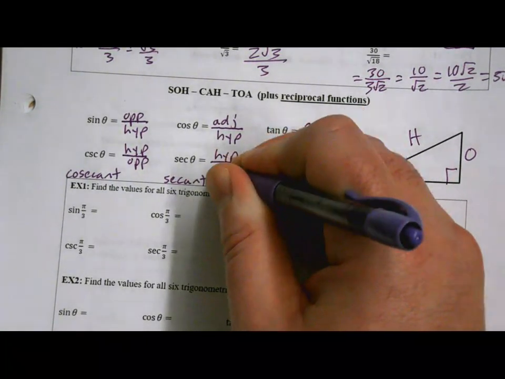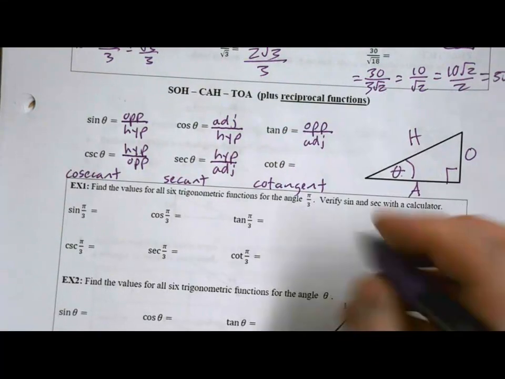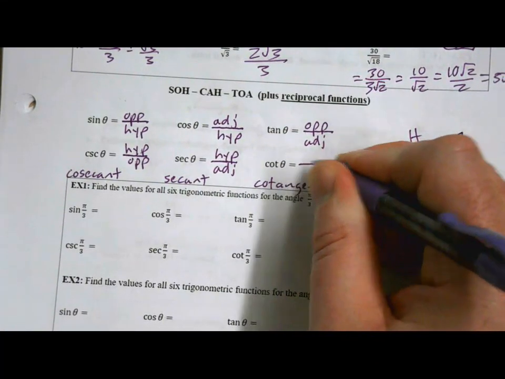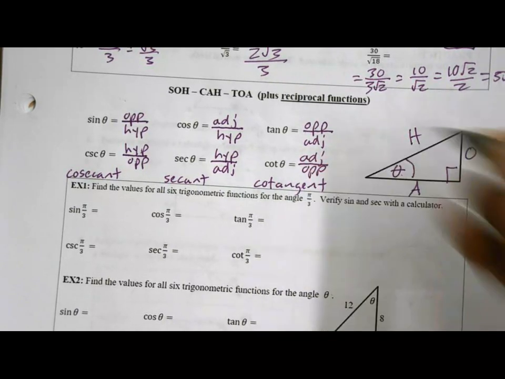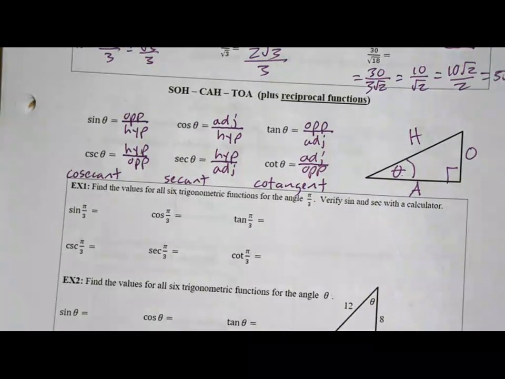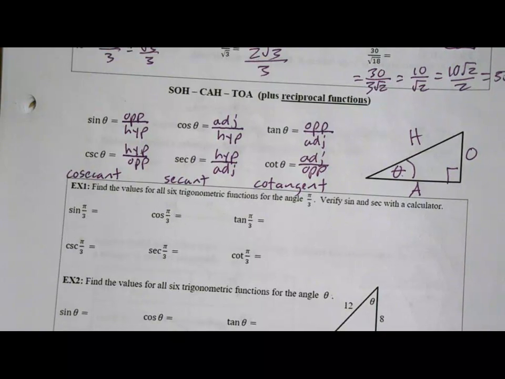So it's hypotenuse over adjacent. And cotangent is the reciprocal of tangent, which is adjacent over opposite. So if you know sine, cosine, and tangent, finding secant, cosecant, and cotangent is really easy. You just have to flip stuff, but you got to know which goes with which.